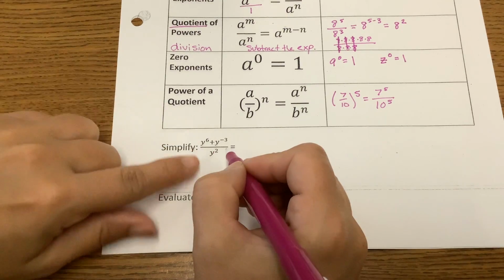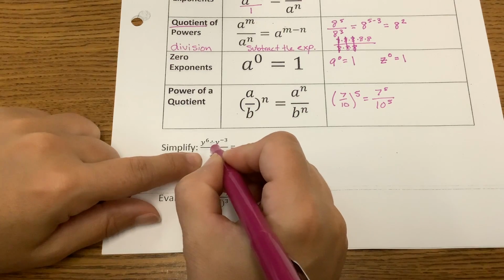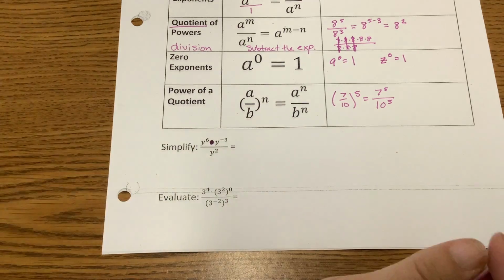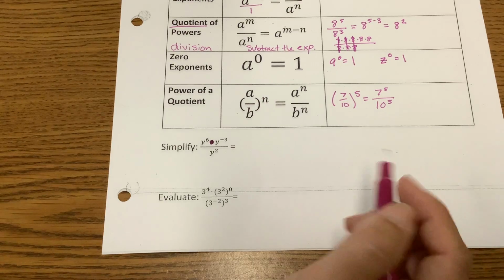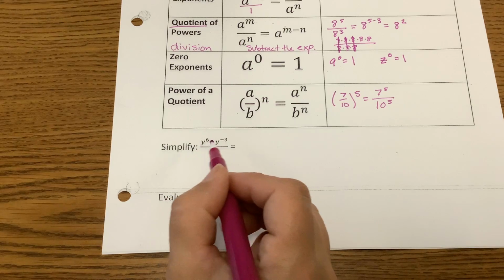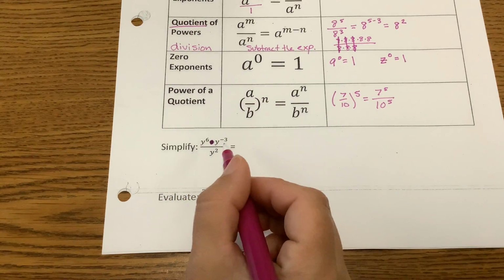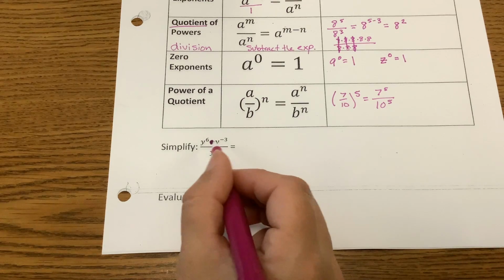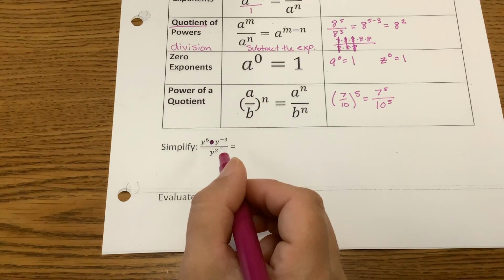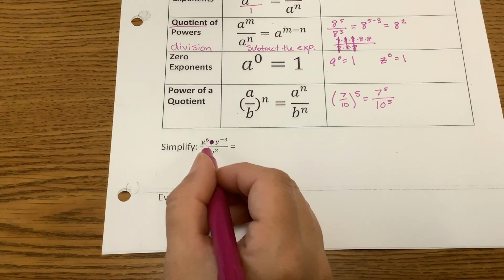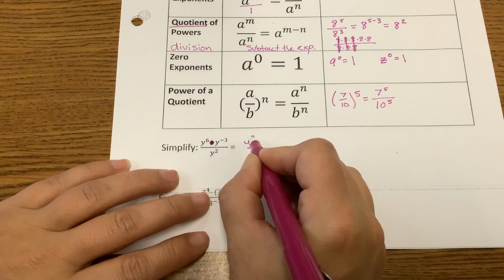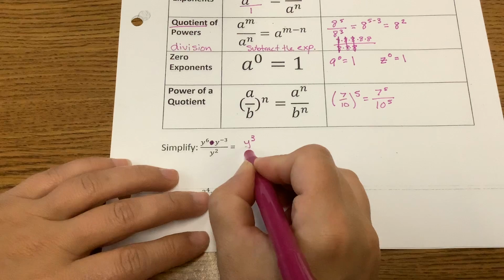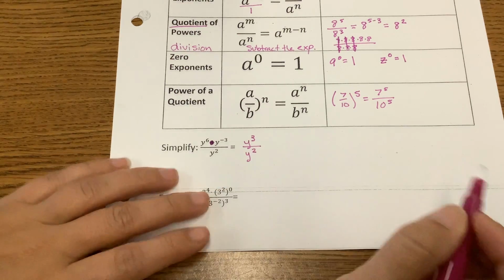To make this match one of our assignment problems, let's go ahead and just change this plus sign to multiplication. We do have the same base here. So we could go ahead, now that we've changed it to multiplication, now we can add our exponents, right? So 6 and negative 3 are going to equal what? 3 over y to the second.